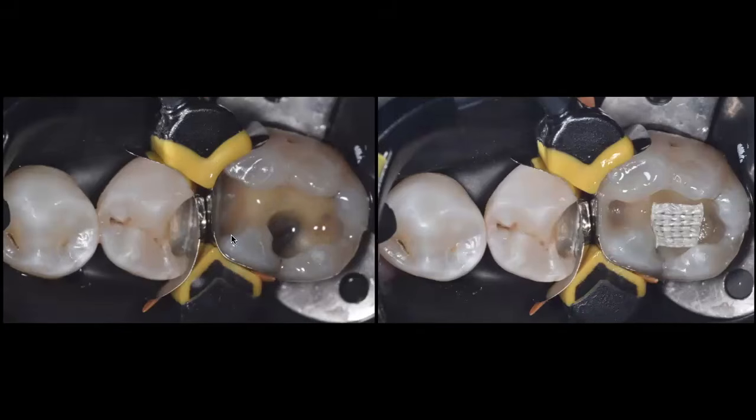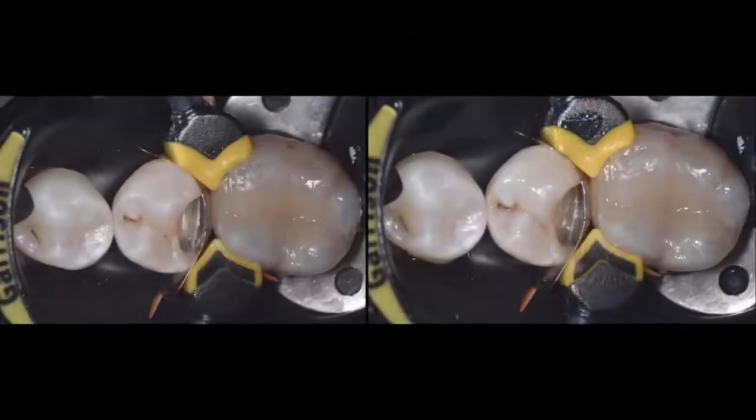So I already did the horizontal, and then I did my proximal layer, so that I now have a class 1. And then after that, I reinforce the tooth with a fiber. I do my horizontal layer, and then my successive cuts build-up technique. And then I'm going to go to the second tooth.